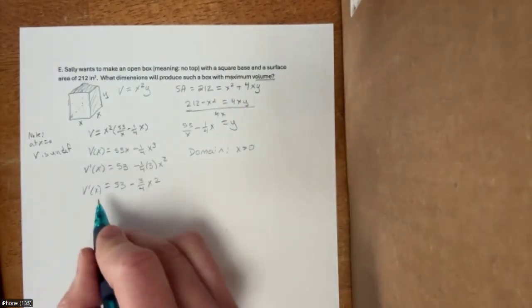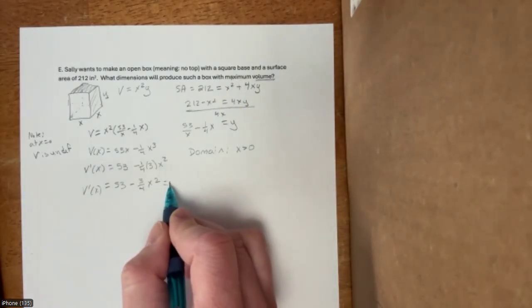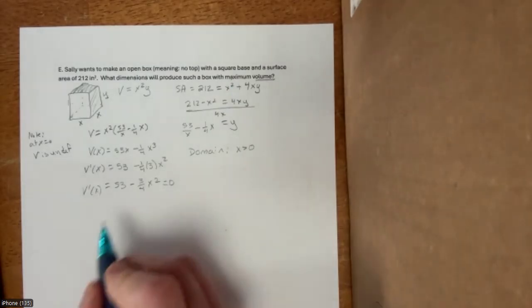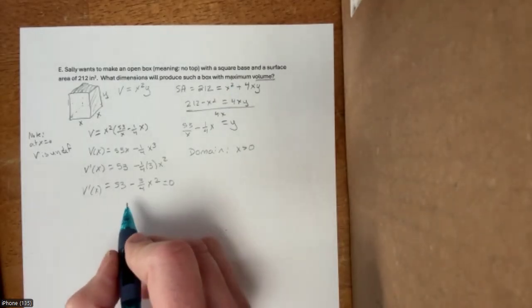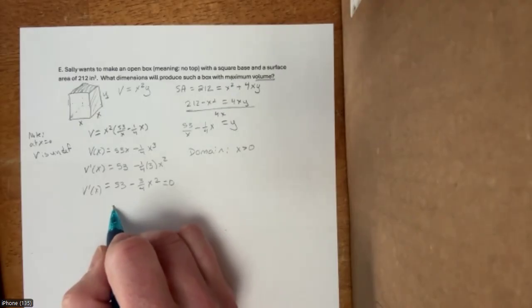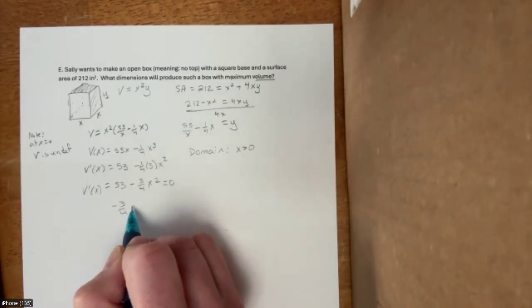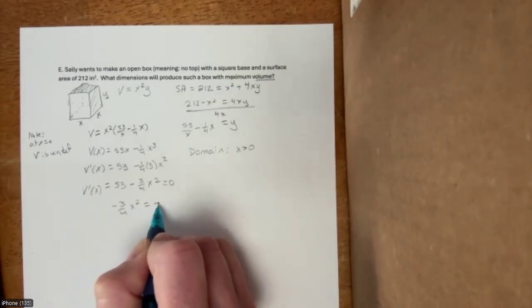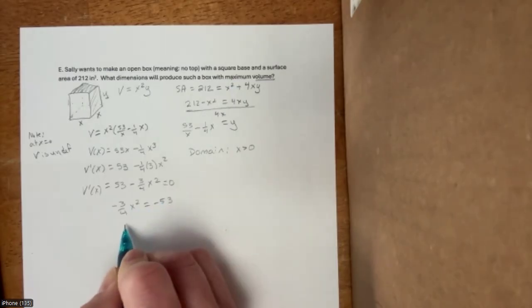All right, so now back to the derivative. We want to set that equal to 0 and solve to find the critical values. So I'll subtract 53, and then divide by -3/4.